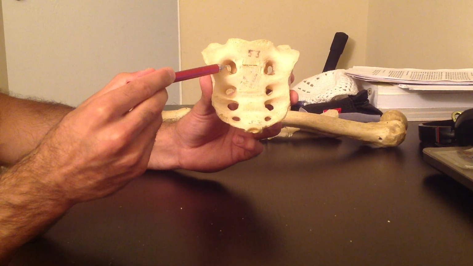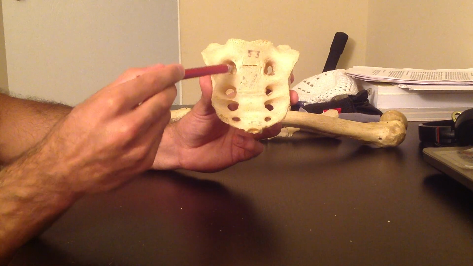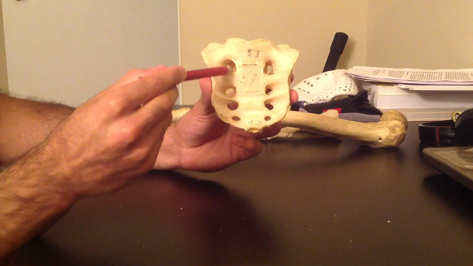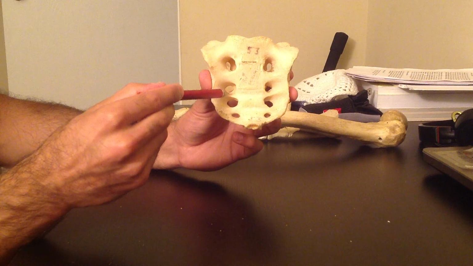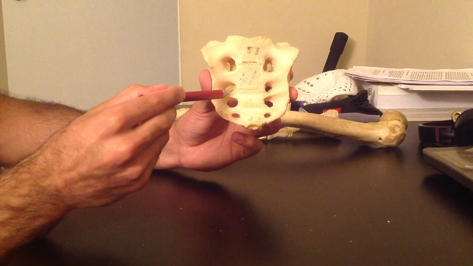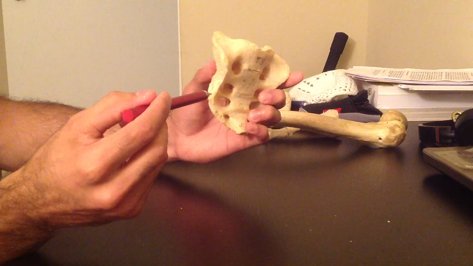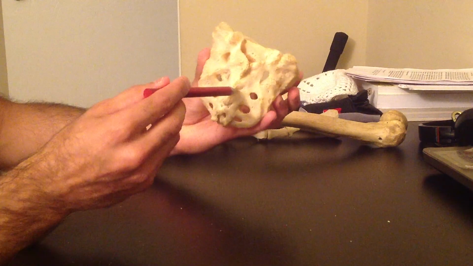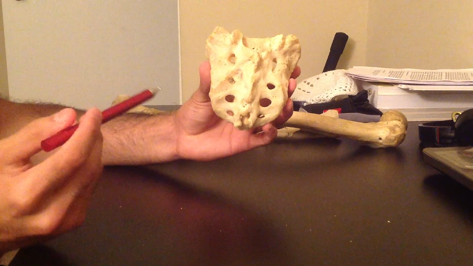So the ventral rami of the first sacrospinal nerve will go through the first anterior sacral foramina. Just keep a note of that. The second will do everything the same, respectively. We could go ahead and go through the posterior or the dorsal aspect of the sacrum.